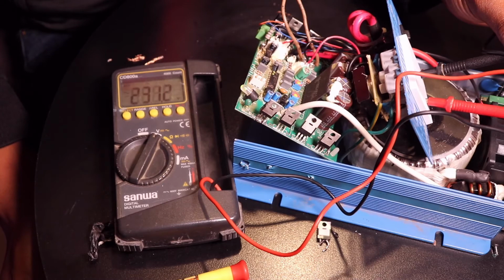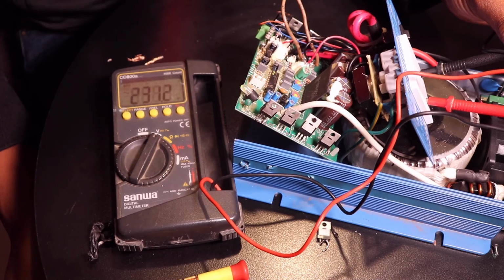We have our AC at 231, so 231 volts. Not too far from the standard 230.